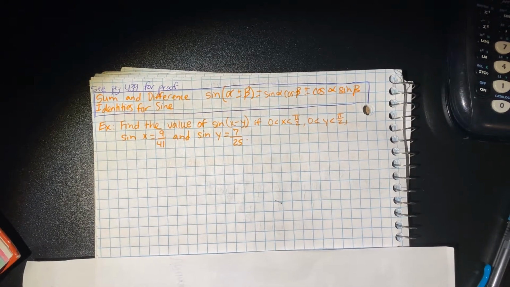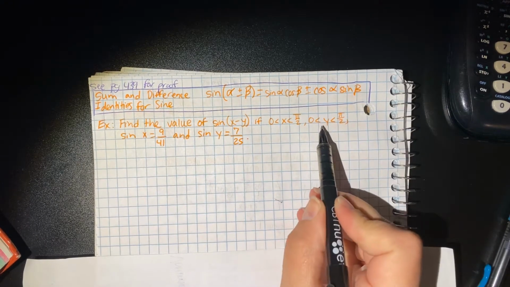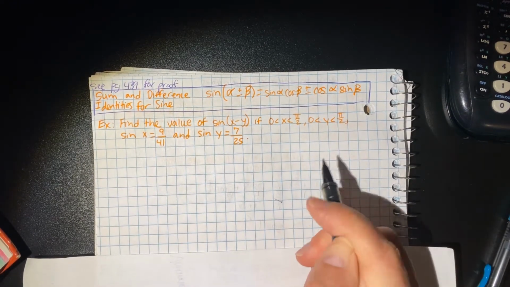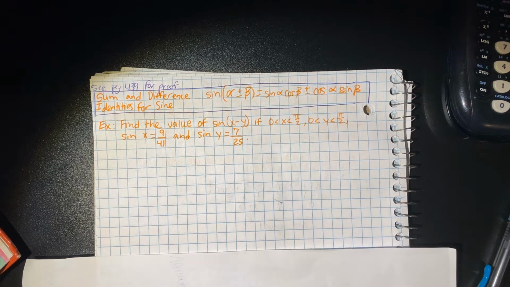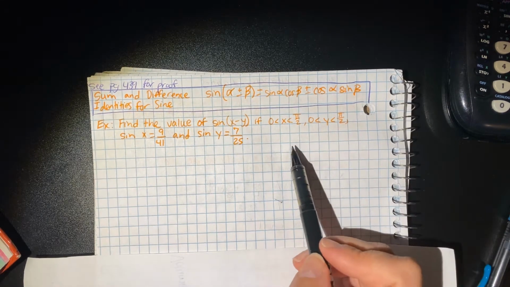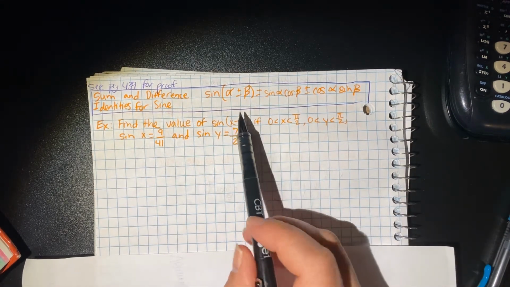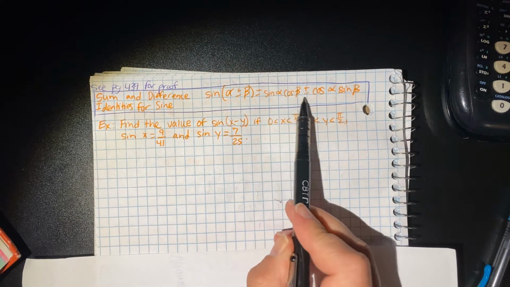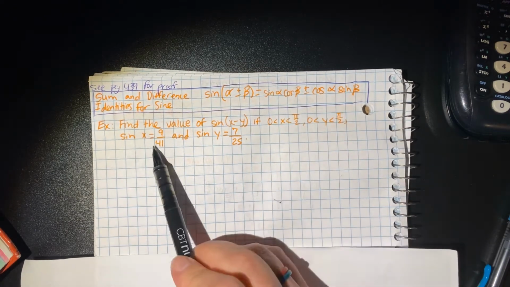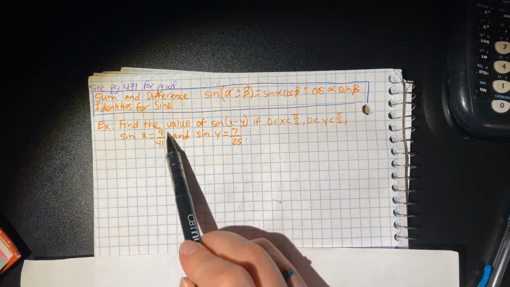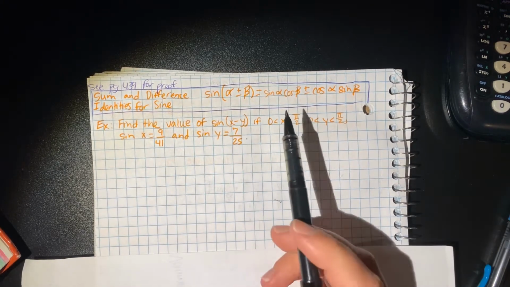Find the value of sine of x minus y if x and y are constrained to these areas. So in order to use the difference formula, we need the sine and the cosine for these. You'll notice that right here we have the sine of x and the sine of y.